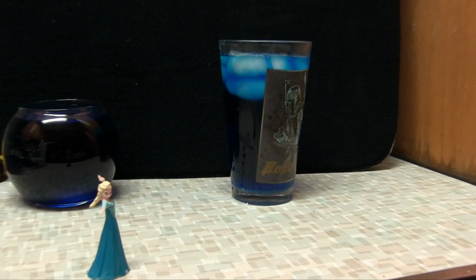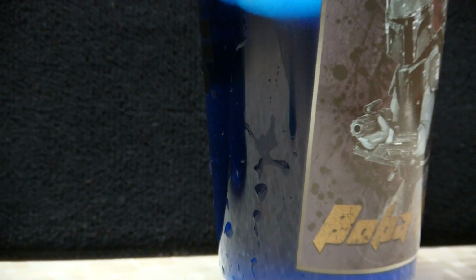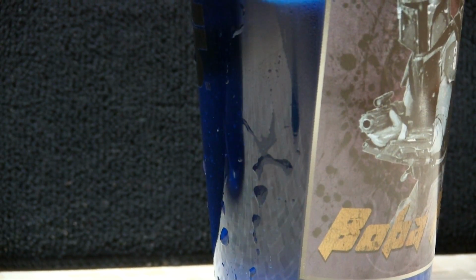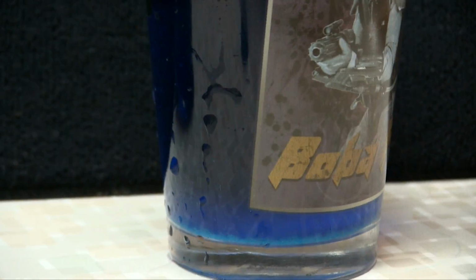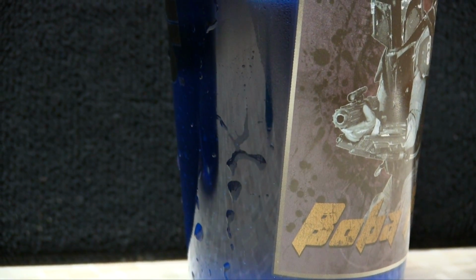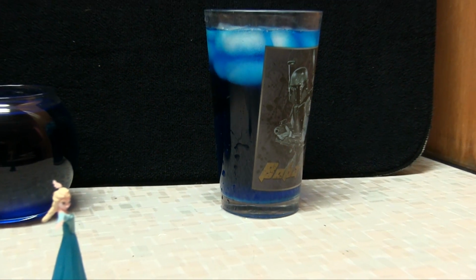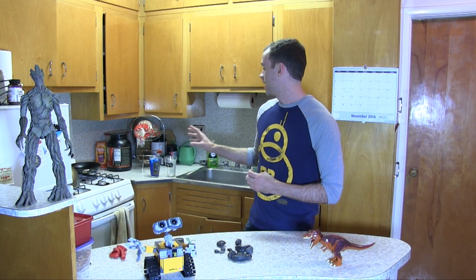Now this is an example of how to get matter from a gas state to a liquid state. Now I have a glass of water filled with ice. And on the outside of the glass you're going to see water forming. Now that doesn't mean the water is leaking out of the glass. What's actually happening is the water molecules that are in the air are getting cooled down and condensing on the outside of the glass.